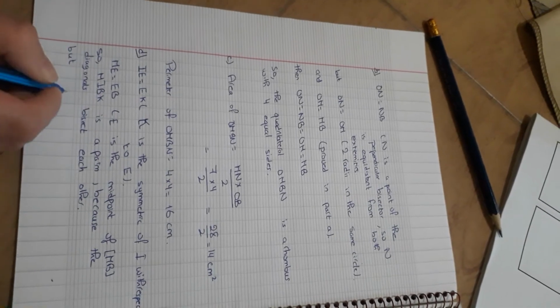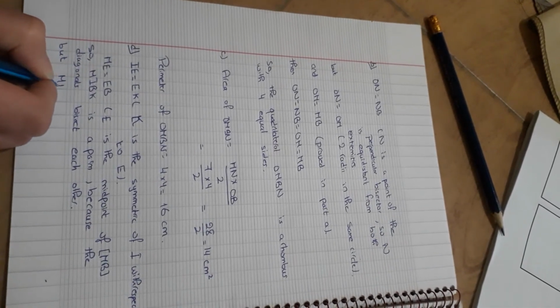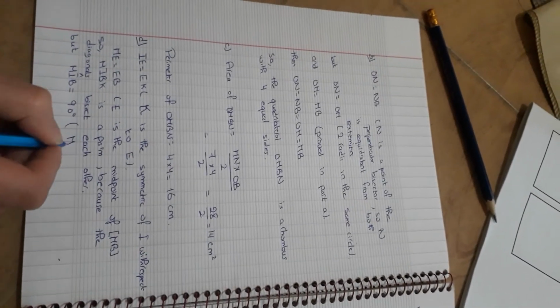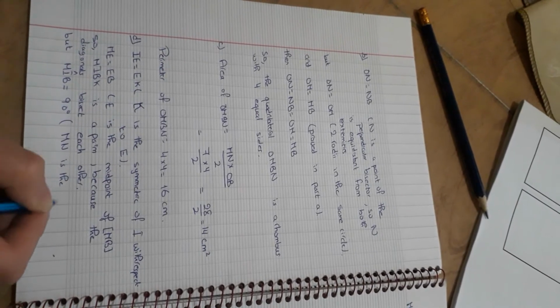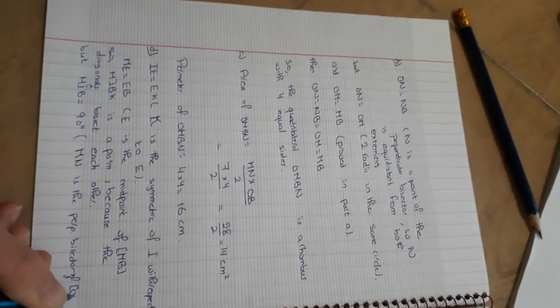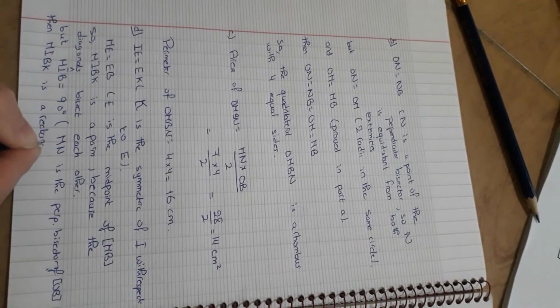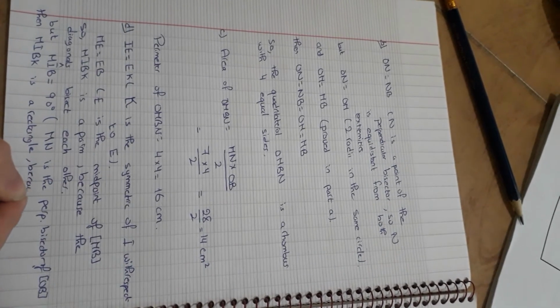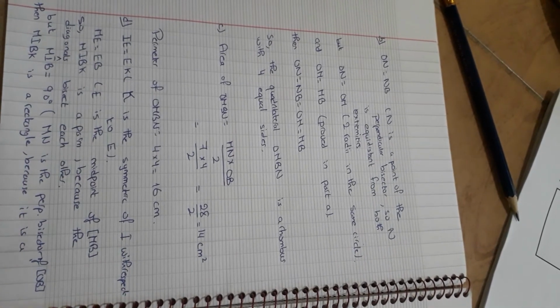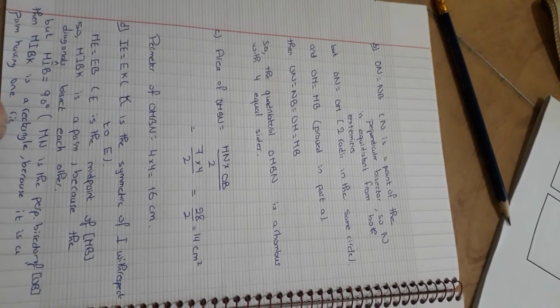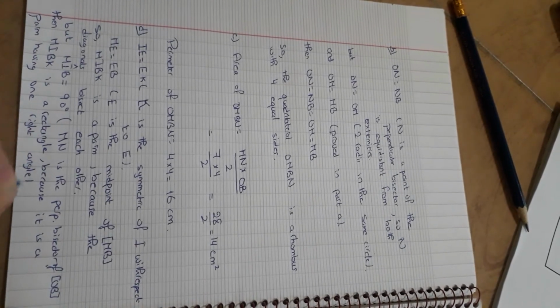But the angle MIB is equal to 90 degrees. Why? Because MN is the perpendicular bisector of OB. Then MIBK is a rectangle. Why? Because it is a parallelogram having one right angle.